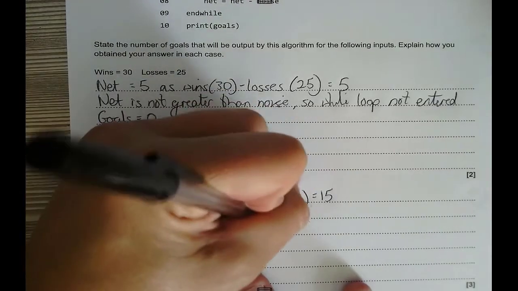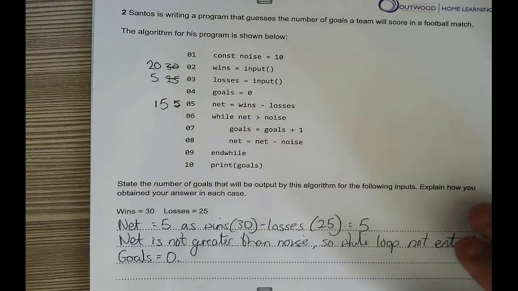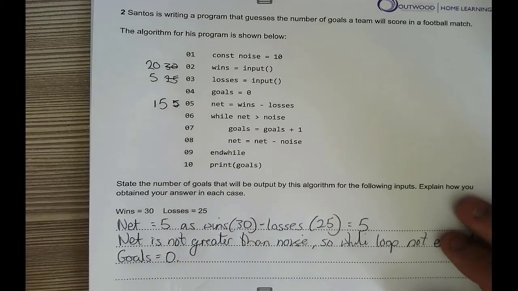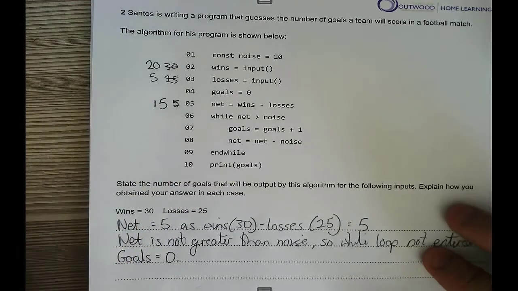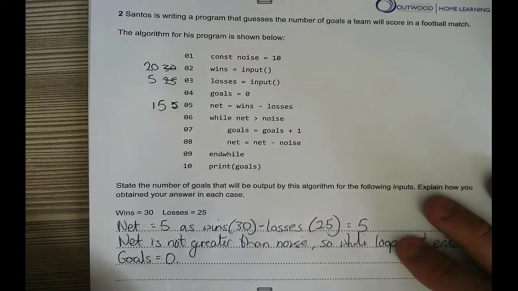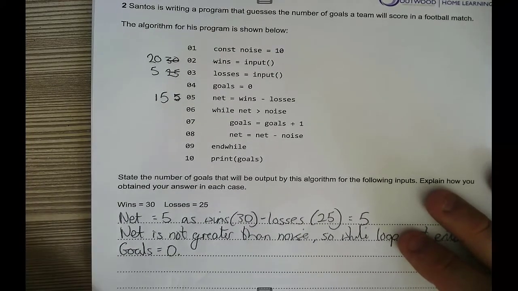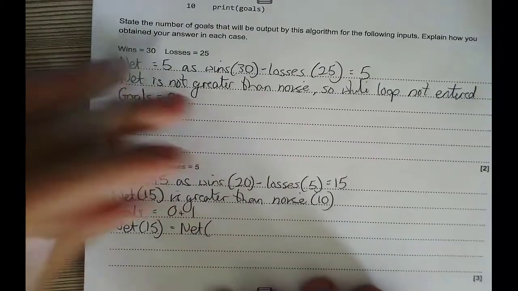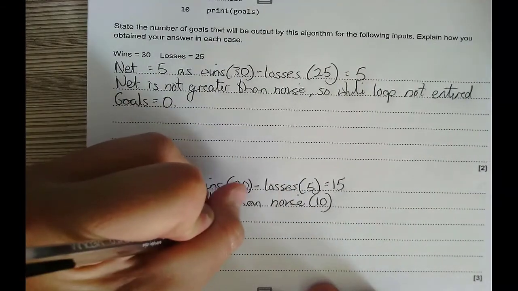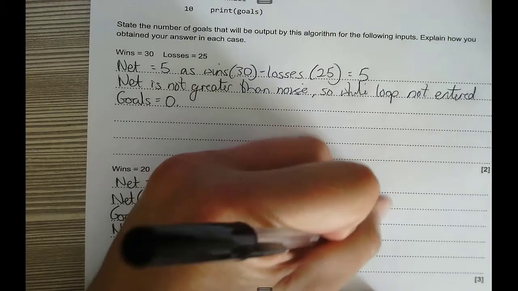Net, which is 15, is greater than noise, which is 10. Okay, if we go back up, noise is 10. So while net's greater than noise, goals equals goals plus 1. Okay, net equals net take away noise. So goals equals 0 plus 1, so goals becomes 1. Net equals net minus noise, so net, which was 15, take away noise, which is 10, so it becomes 5. I should move this up so you can actually see what I'm writing.